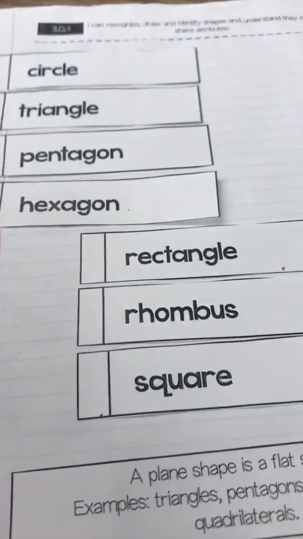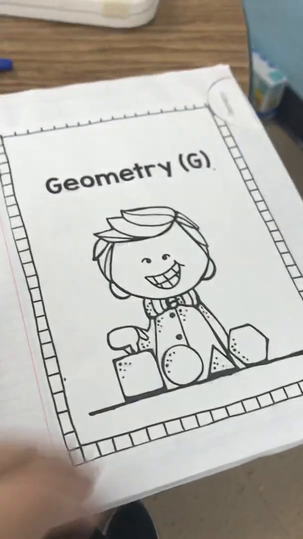Alright, this is the next page in your interactive notebook. So just to go through geometry one more time. You have your title page. Mine is on page 29. I skipped the page on the back of the title. On my page 30, we have our line segments, rays, intersecting lines, parallel lines, perpendicular lines.